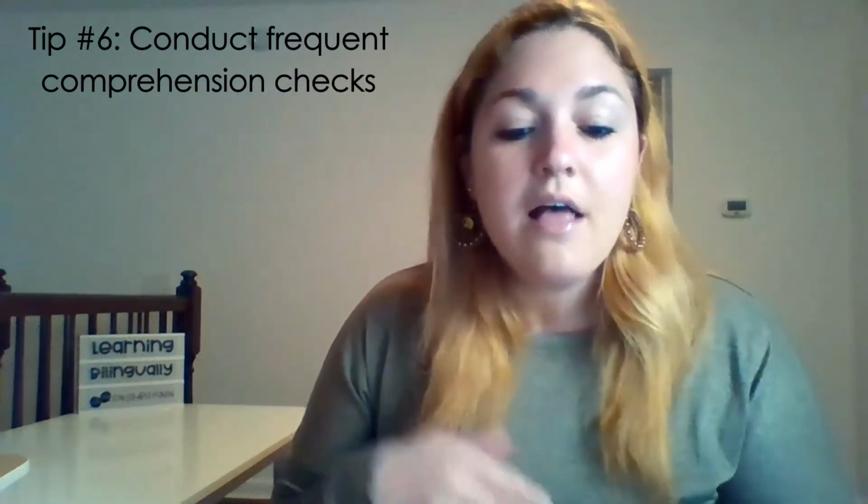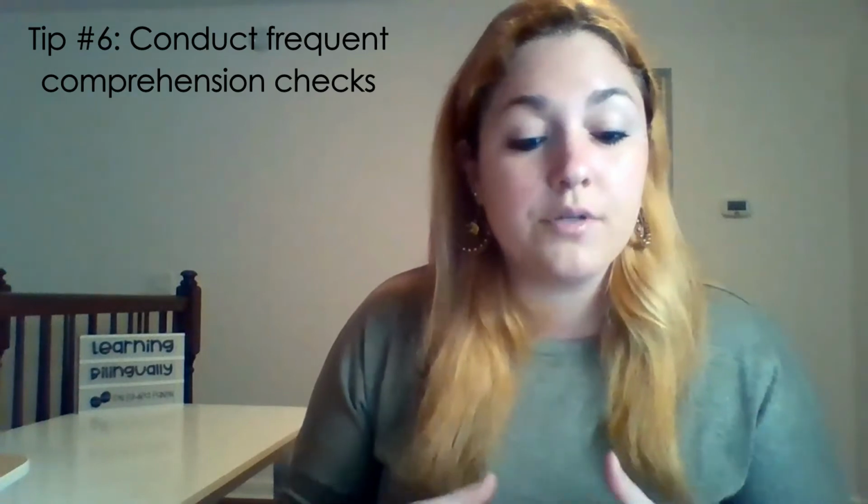Tip number 6, conduct frequent comprehension checks. Again, this can be done using a visual cue, thumbs up, thumbs down, thumbs sideways. This allows you to be checking in on your students throughout the day and during your lessons, and allowing you time to jot down and take notes of which students you see might need more help and more support engaging in the target language.